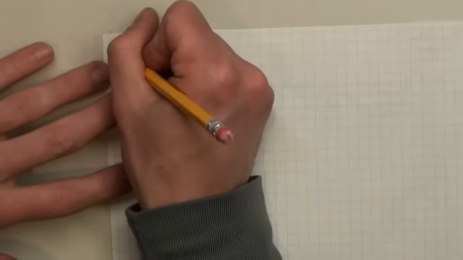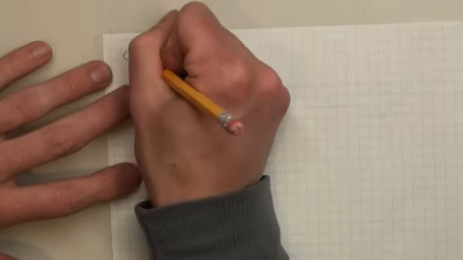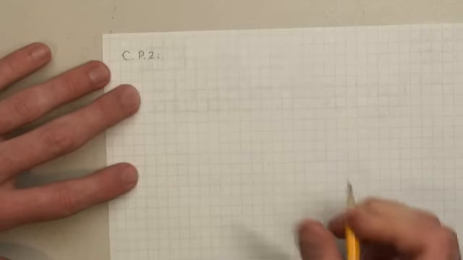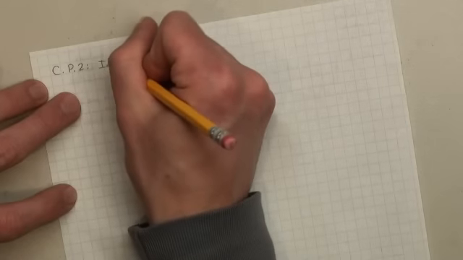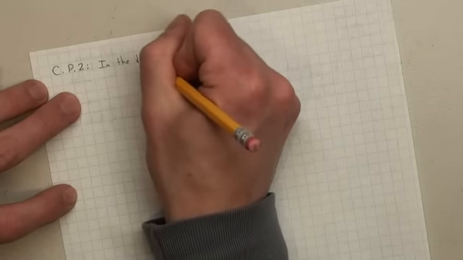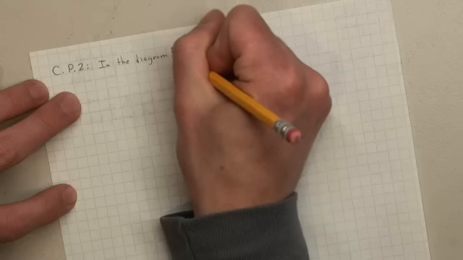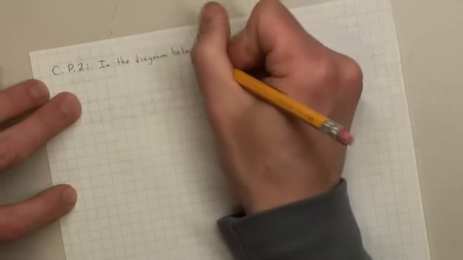Then on the back, you're going to do checkpoint problem 2. Okay, and that's in the diagram below.